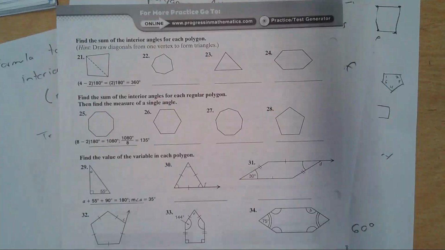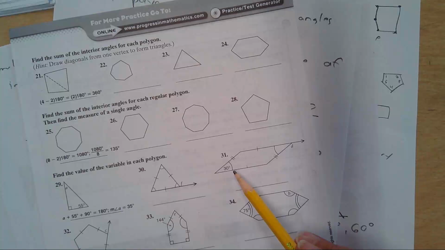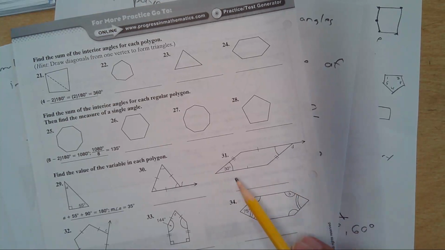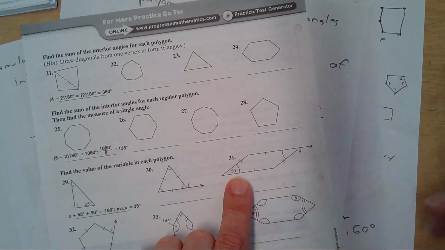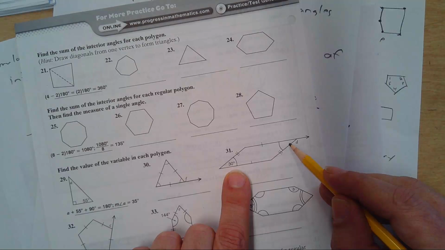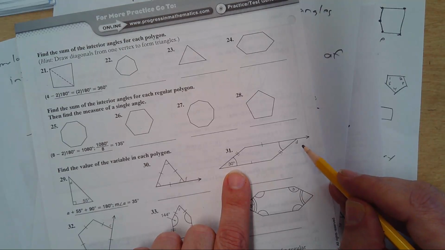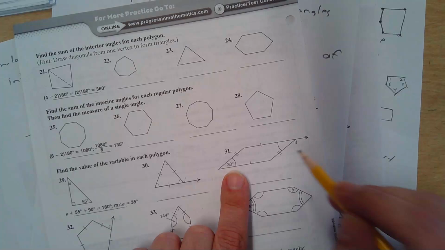So to solve for D, first we need to understand our congruent arcs. There's my arcs, that's telling me this is 30 degrees because of the arc. And then I know the measurement of the interior plus the exterior will always total 180. So 180 minus the 30 is 150.